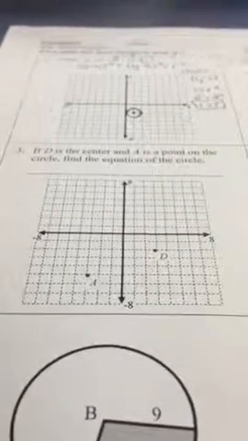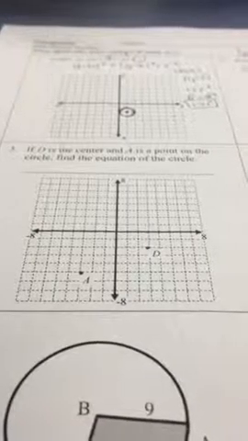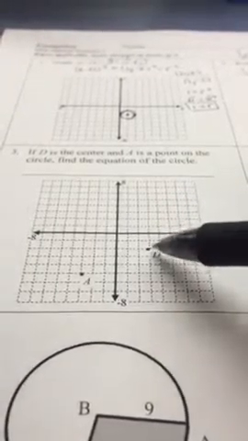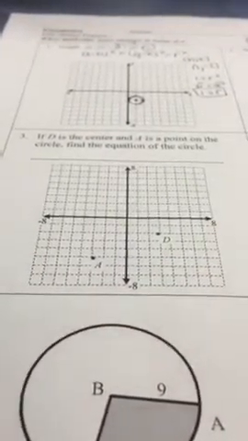All right, this is mile marker 4, practice 1, question 3. And we're getting to some harder problems now. We're given a graph. We're told that D is the center of our circle and A is a point on the circle. When we say a point on the circle, we mean on its circumference.